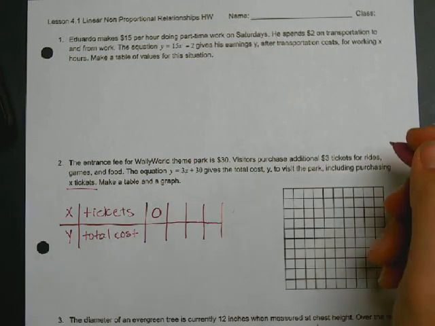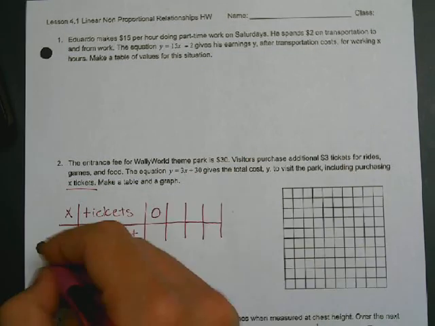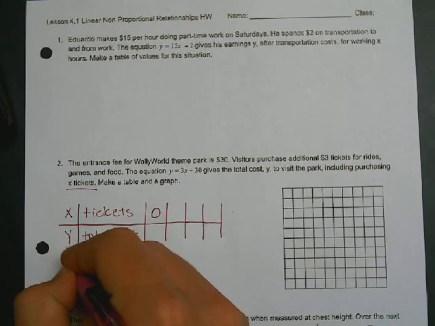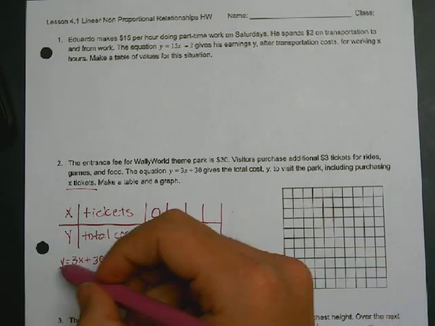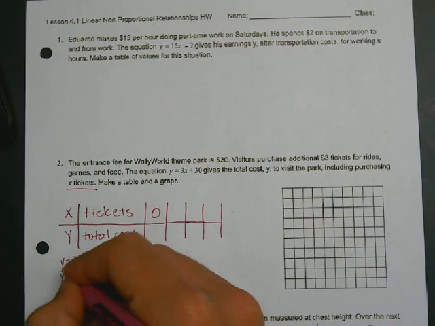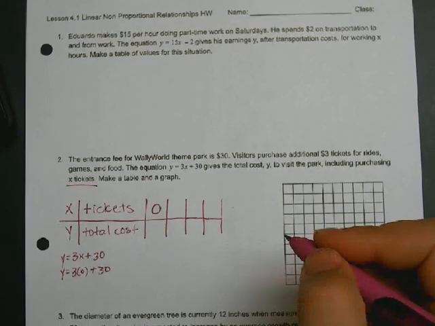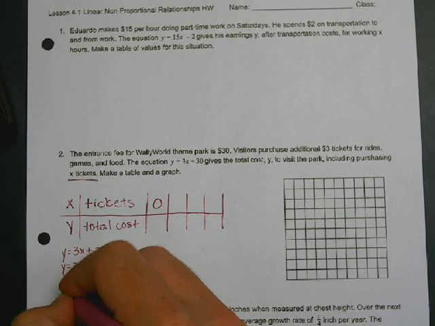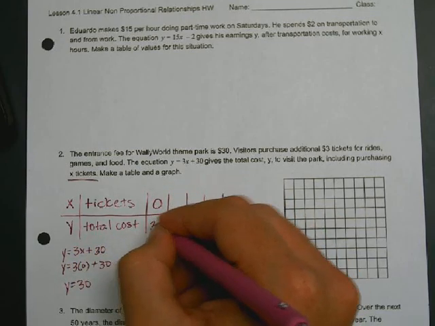Okay, so what is y when x is 0? Well, in order to find that, you have to write your equation out. Y equals 3x plus 30. What is y when x is 0? So we're going to substitute 0 in for x. When we do that, 3 times 0 is just 0. 0 plus 30 is y equals 30. So when x is 0, y is 30.